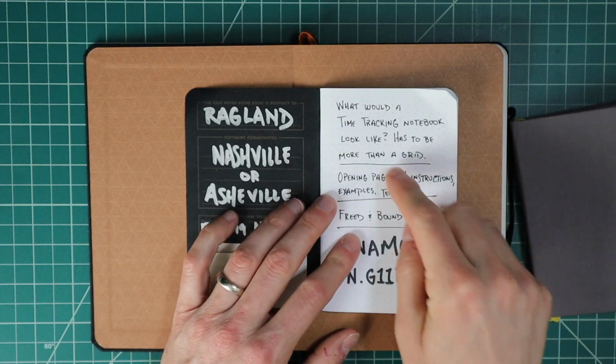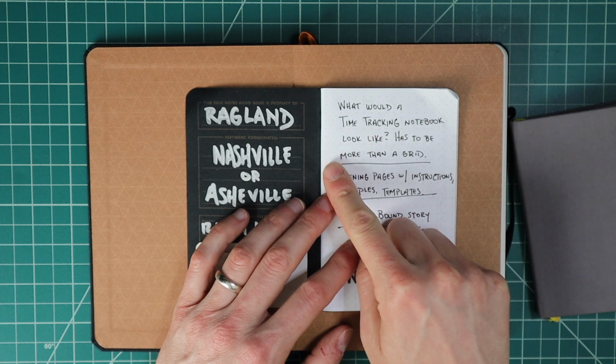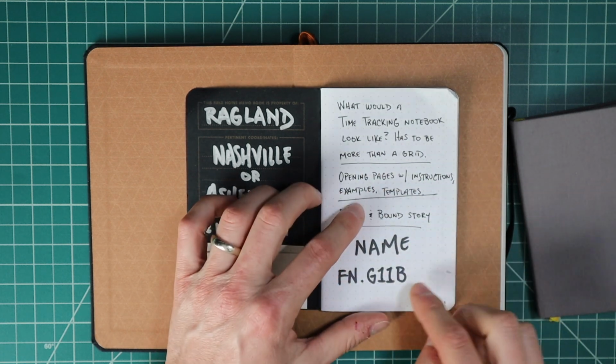So when I make a note in my Baron Fig Clear 2020 bullet journal, then I have an idea that I've maybe been noting in the Field Notes G11B. Just for an example right here, I'm thinking about what would a time tracking notebook look like? Has to be more than a grid, some ideas.